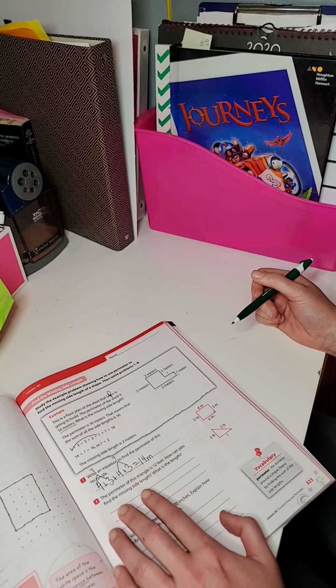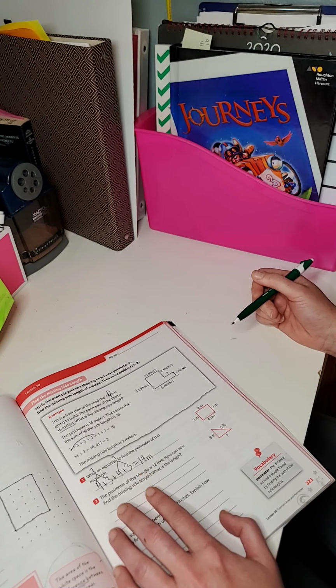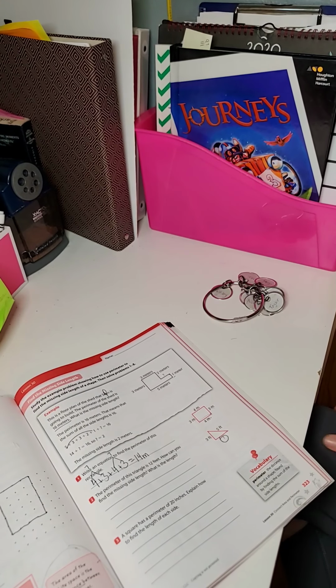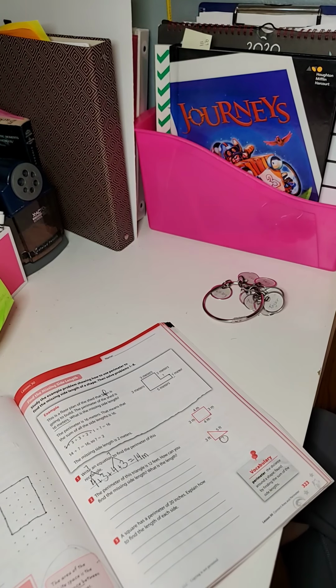The perimeter of this rectangle is 12 feet. How can you find the missing side length? What is the side length? So look, it's a question mark. So how can you find the missing side length, friends? Pause this now if you think you can write this. I think you can.